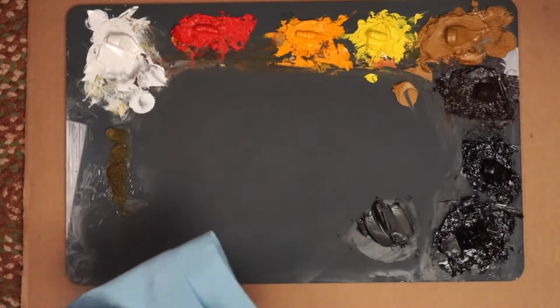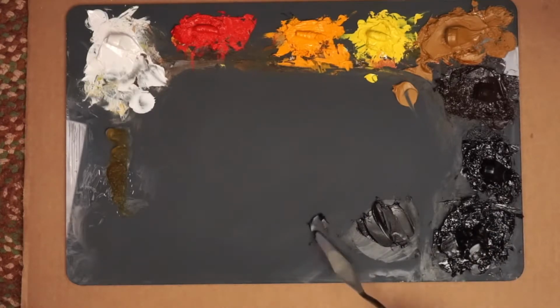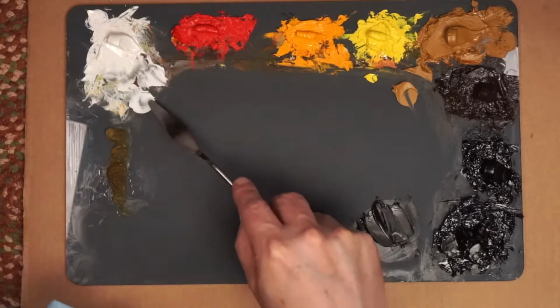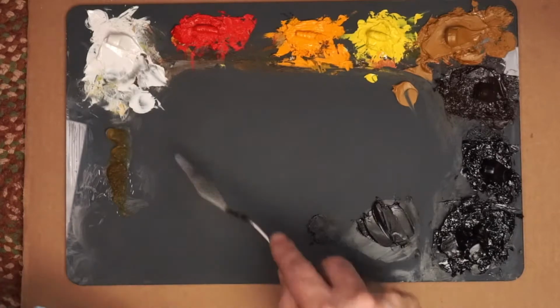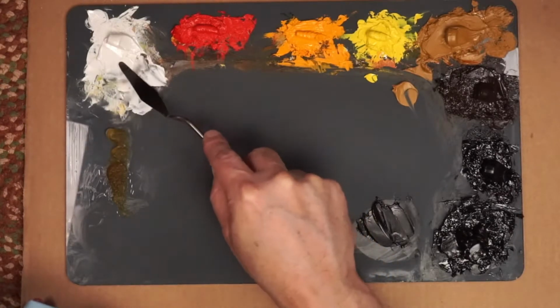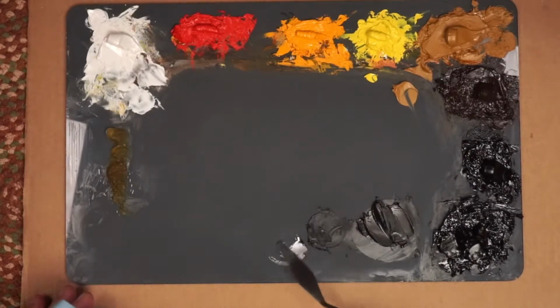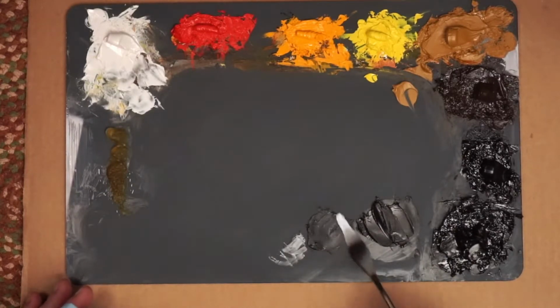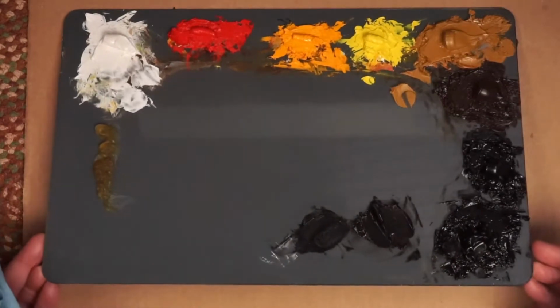Now, to show you the difference between the warm and cool, even if I don't go Payne's gray, but if I just went black, and instead of red, did just the smallest touch of white, maybe a little more than that, not going to be strong enough. See if you guys can see.